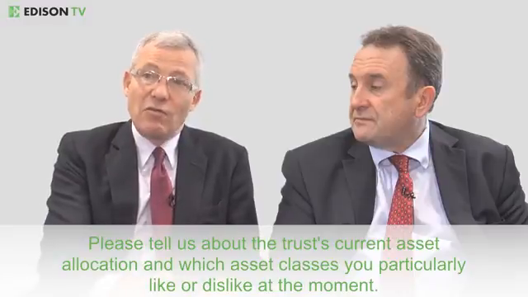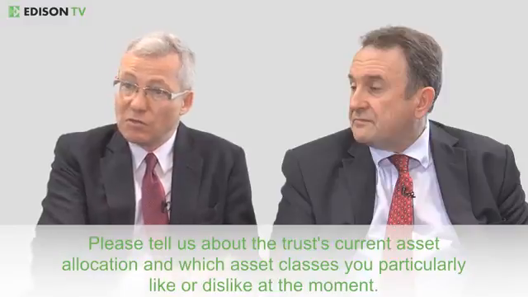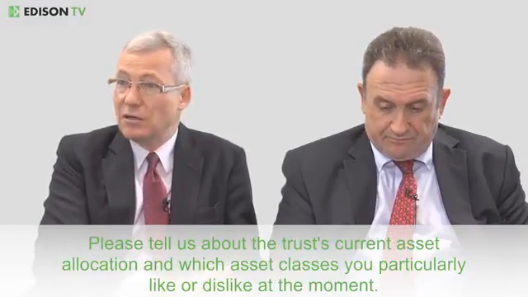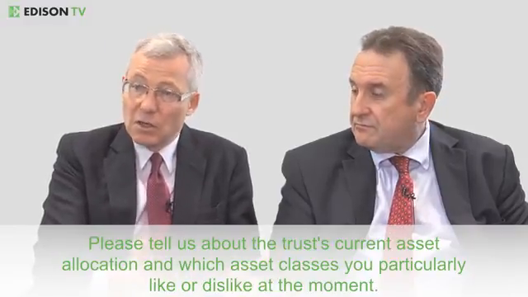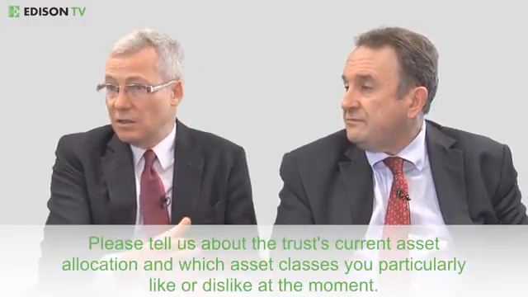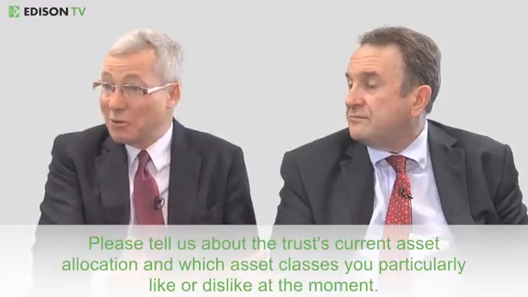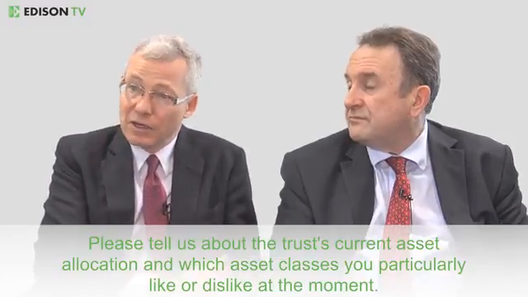So we're very comfortable with that underweight position. That's not to say we're not finding some value in bond markets. We think there's still some good value to be found in emerging market bonds. We think there's still good value to be found within the short duration high yield space. So we're not completely out of fixed income.